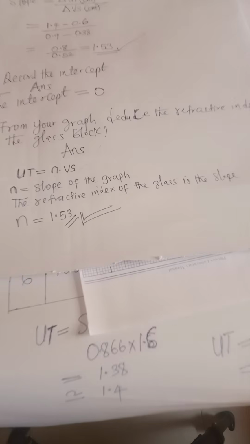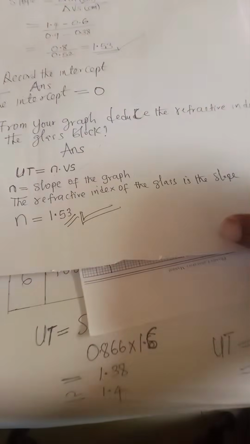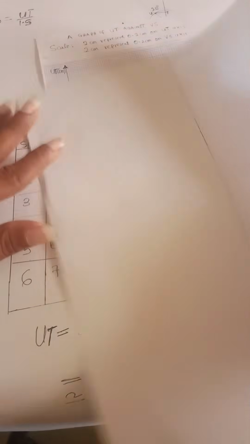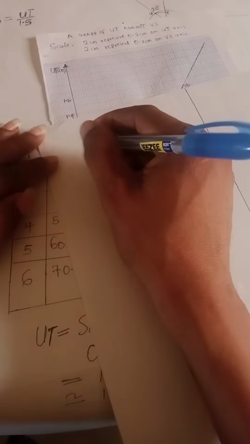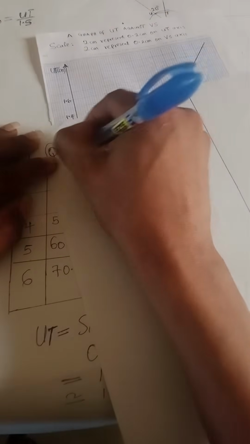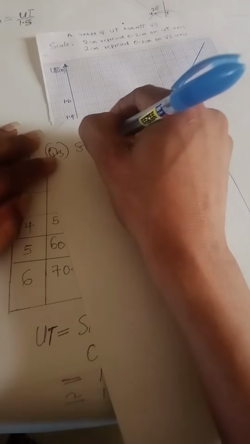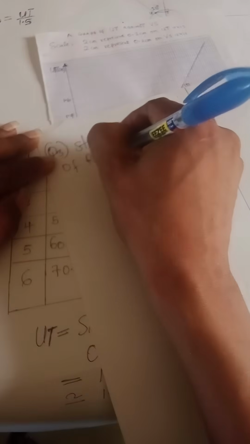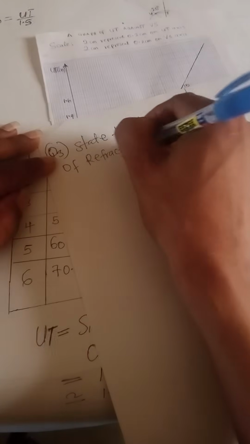Now the next question says, state two laws of refraction. That is question number 3: state two laws of refraction, not reflection. Be careful here.